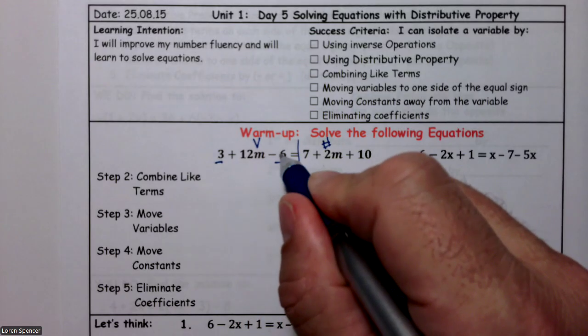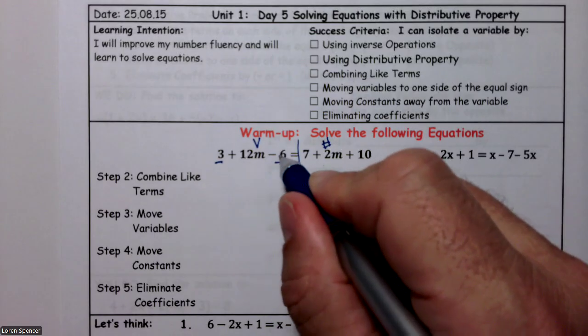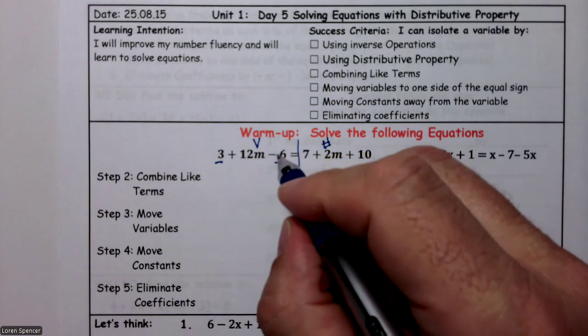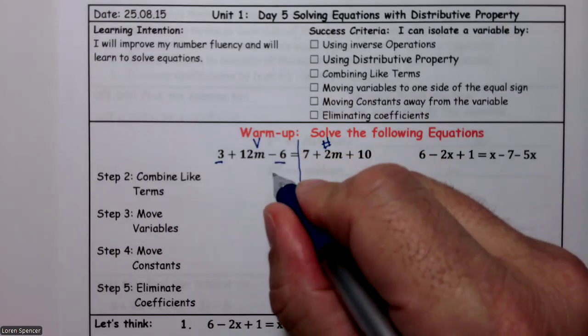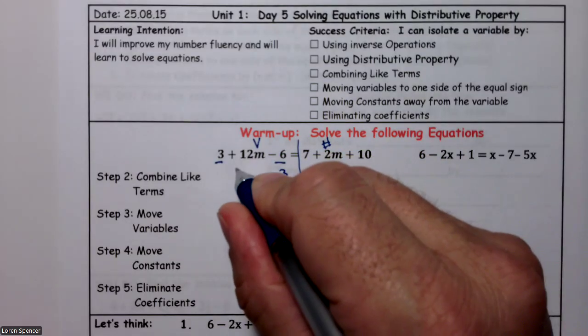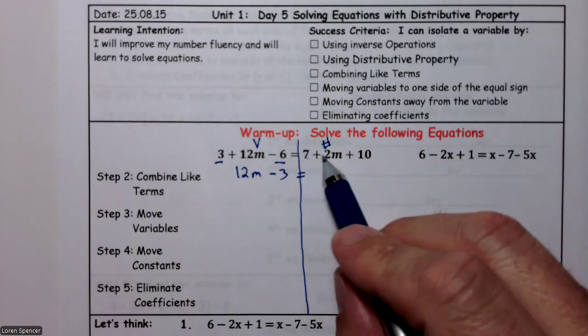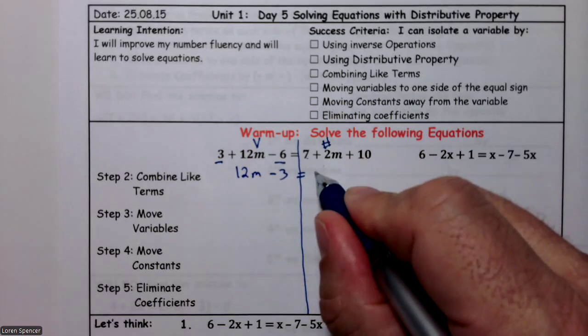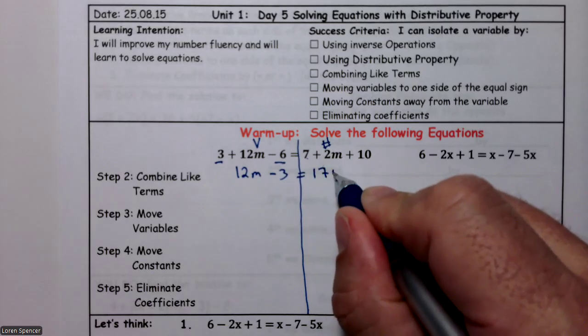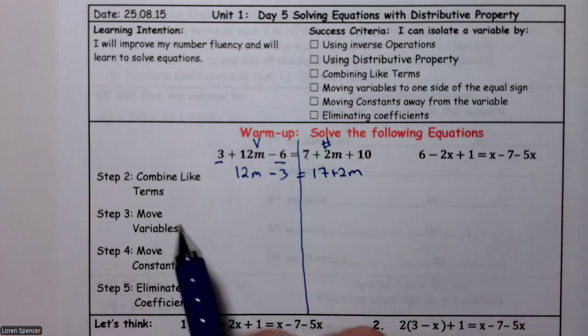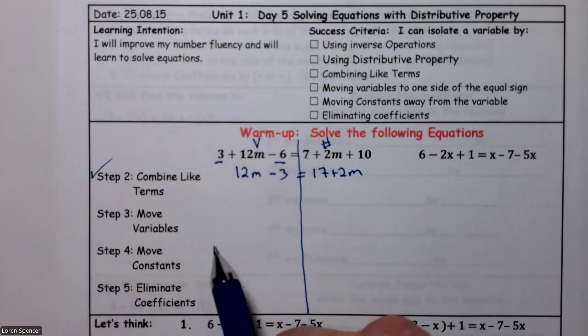Signs are different, so subtract the numbers. 6 minus 3 is 3. The 6 is farther from 0, so this is a negative 3. So we have 12m minus 3. Here I can combine the 7 and the 10, so that's 17 plus 2m. So we combine like terms. We can check that off.